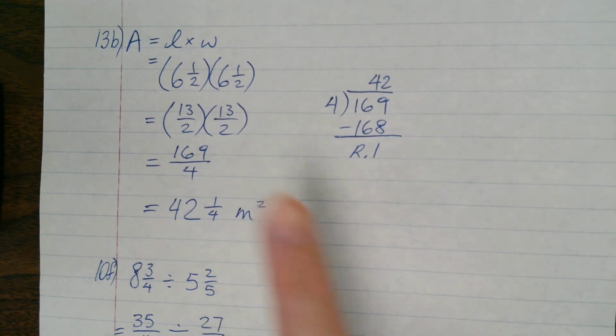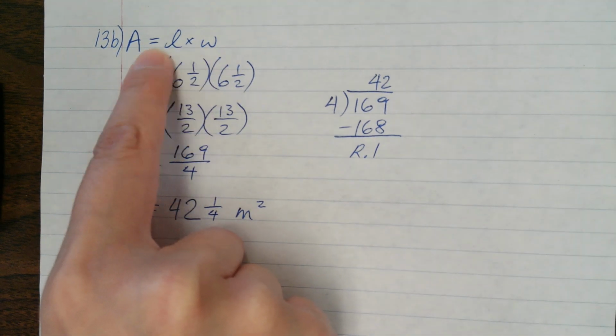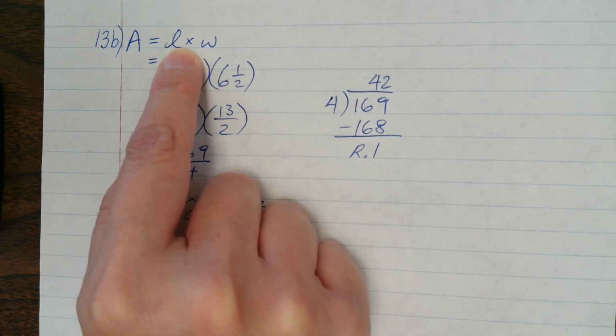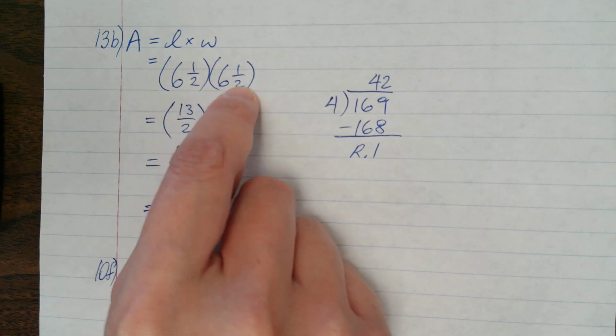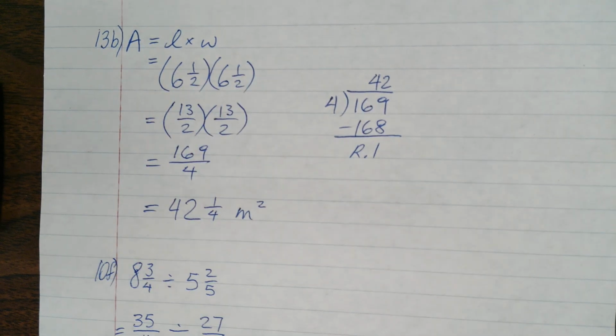Okay, I'm just going to take up 2 homework questions really quickly. This was from yesterday's homework. So 13B was find the area of the square pen. You know, the area for a rectangle is length times width. Since it's a square, it's just the same dimension squared, or just 6.5 times 6.5.